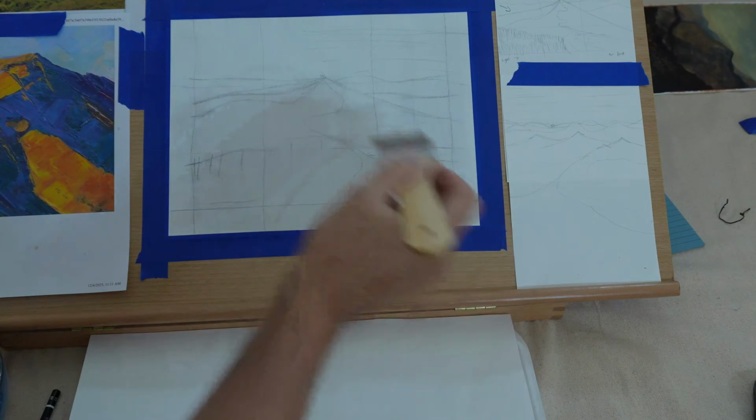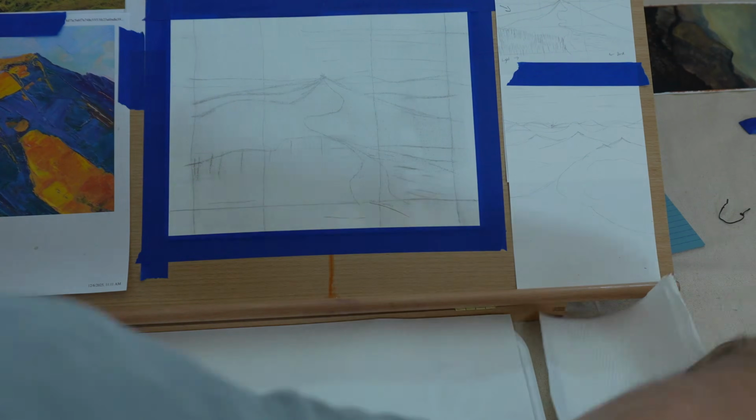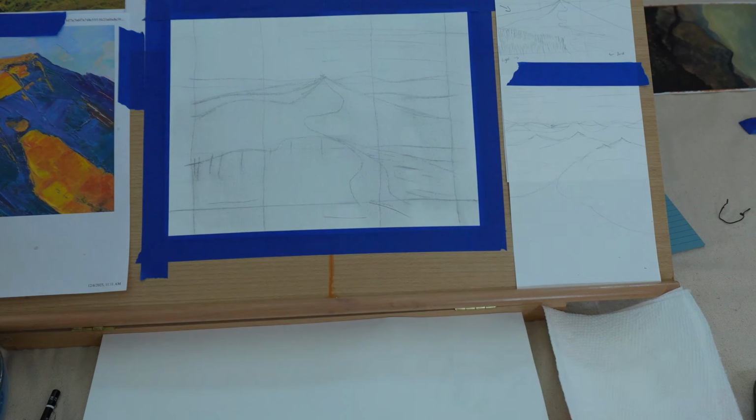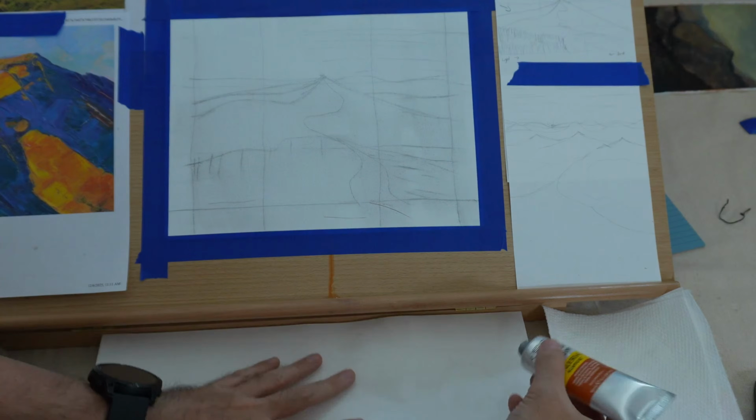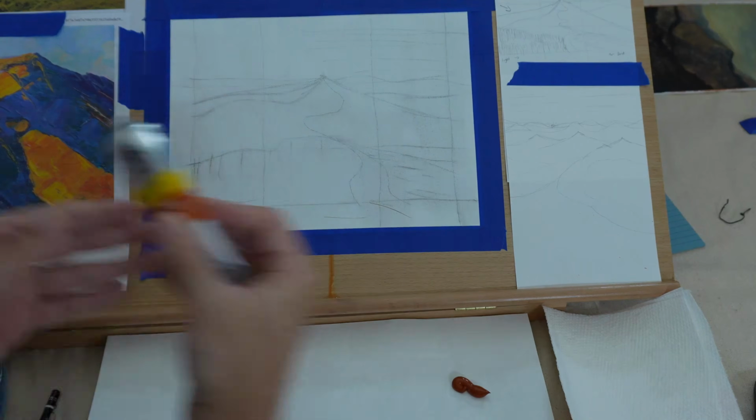Cool. Now that we've done that, I'm going to rinse this off in my water and put it off to the side. I'm also going to get a lot of paper towels ready, probably about four or five, so I'm ready to clean my palette knife as I'm doing this. But before that, I want to grab some burnt sienna and pour it right into that same slow drying spot that I had. So this paint will also be a little bit slow to dry.